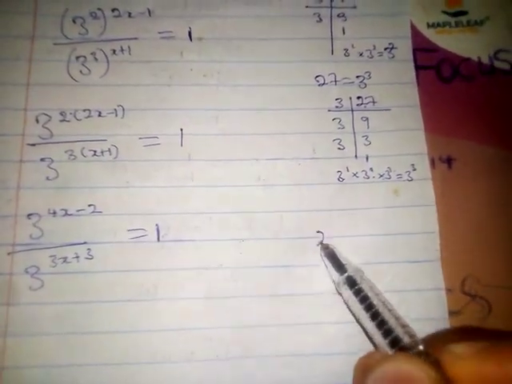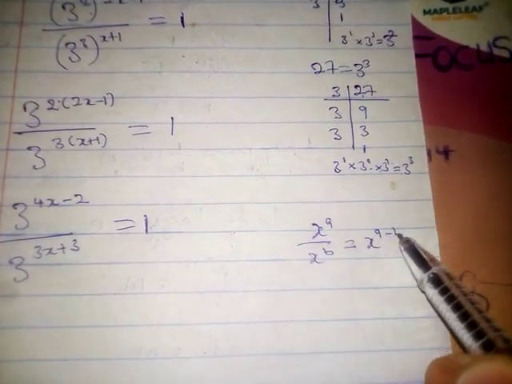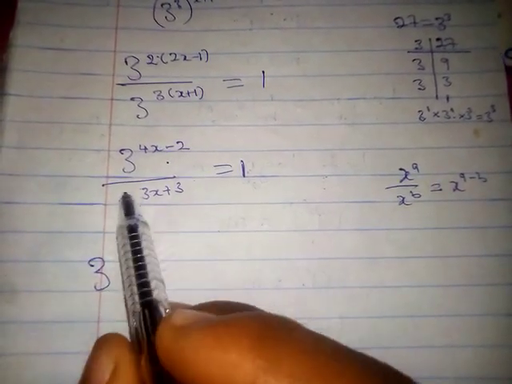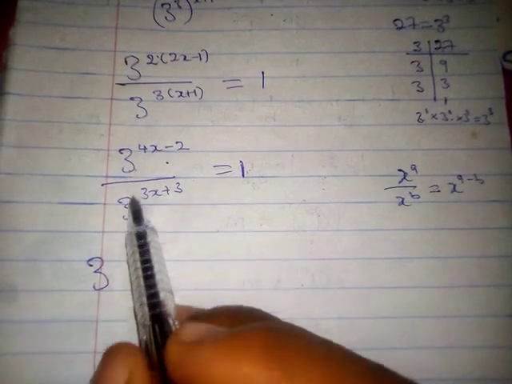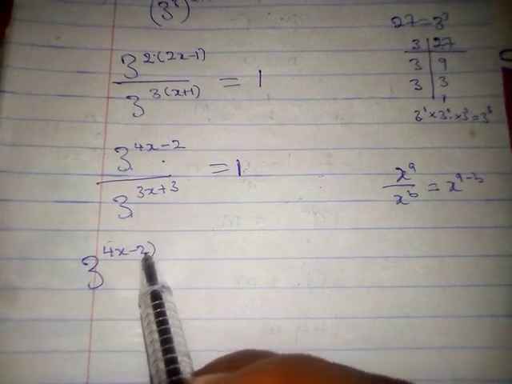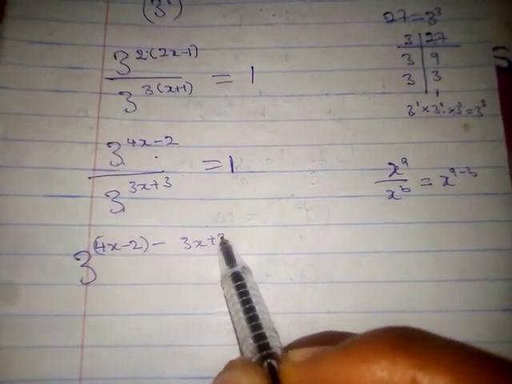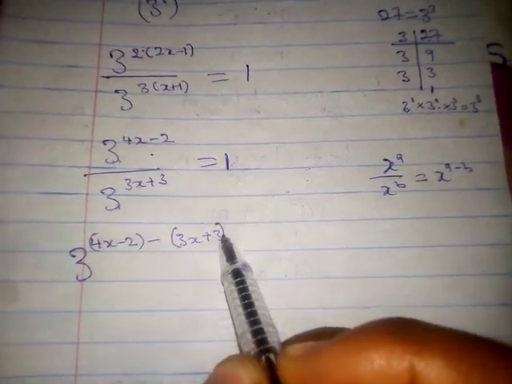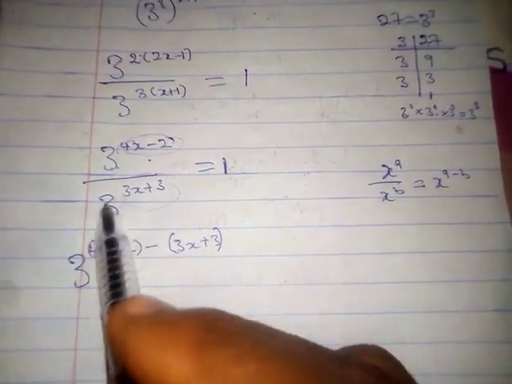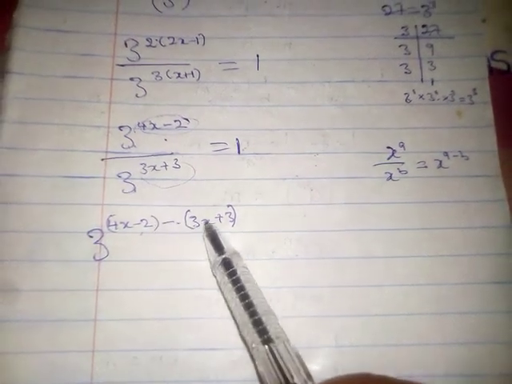Remember your law of indices. x^a all over x^b is equal to what? x^(a minus b). So we use the law here. So this becomes 3. Remember the base here is the same. The base here is 3. Now the power here will be 4x minus 2 minus 3x plus 3, and don't forget to put your bracket. Reason is because you are doing this minus this. Okay, so this is how you represent it.